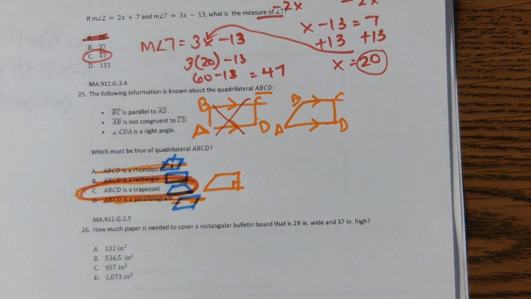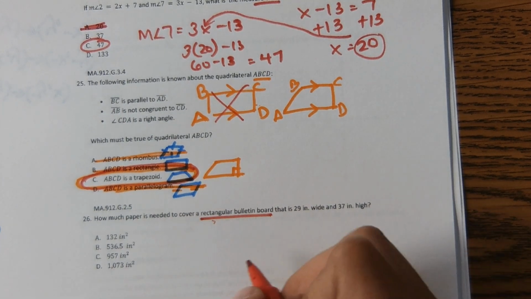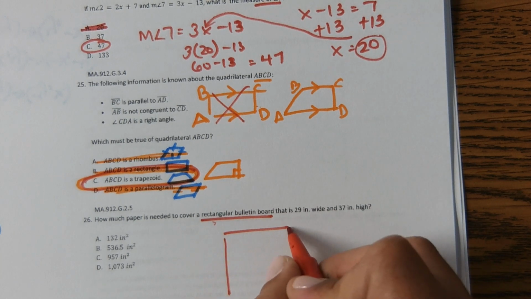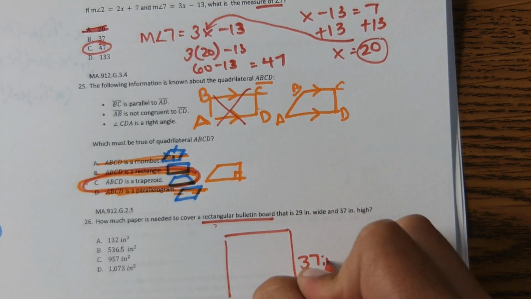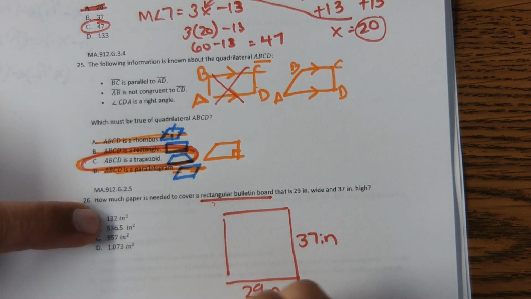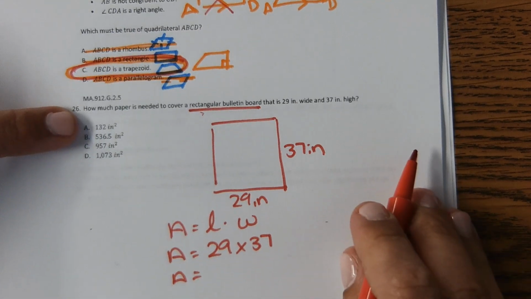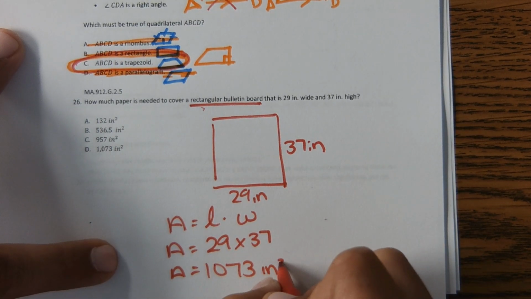Okay, the next one, it says how much paper is needed to cover a rectangular bulletin board that is 29 inches wide and 37 inches high. So I draw the bulletin board, 29 inches wide, 37 inches high. How much paper is needed? So we'll find the area of this. Area of a rectangle is just length times width. So it would be 29 times 37, and it comes out to 1,073 inches cubed.